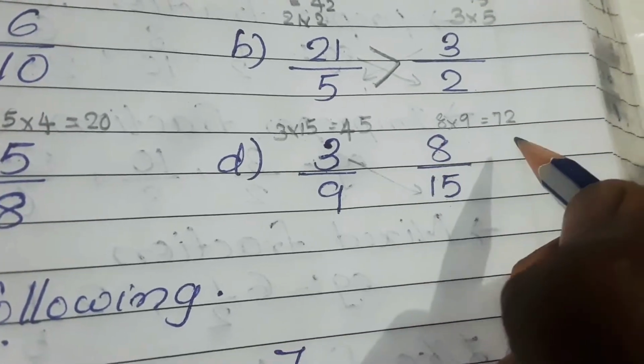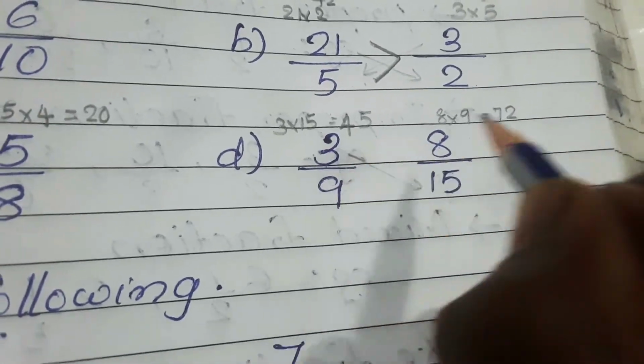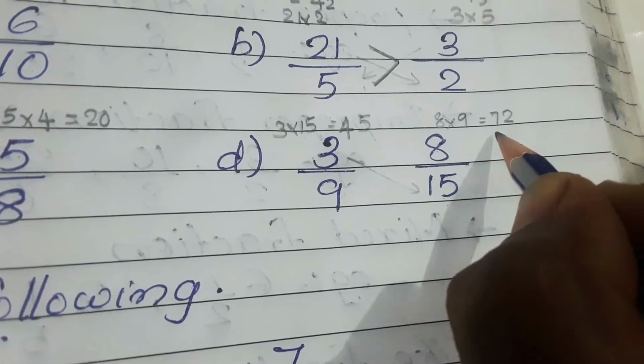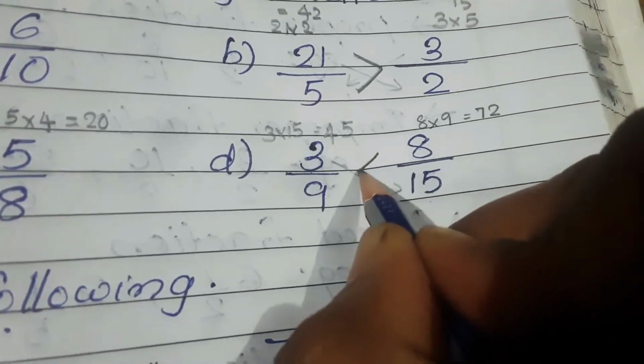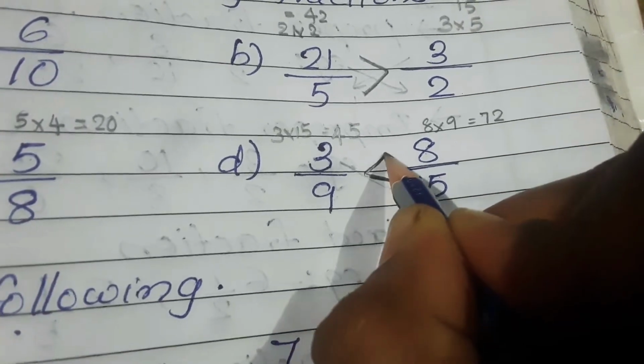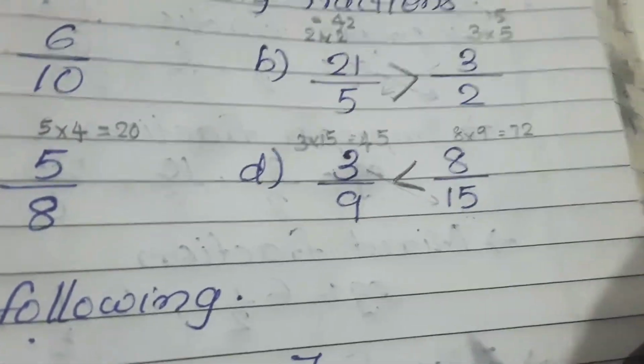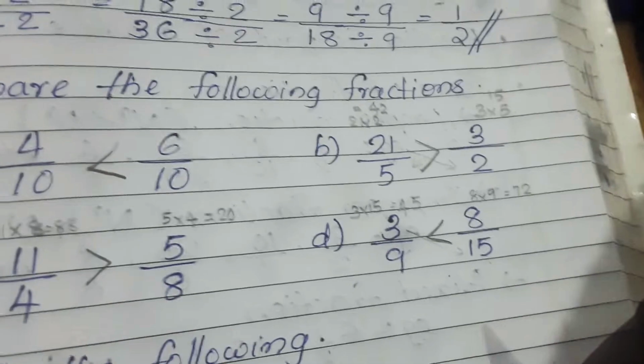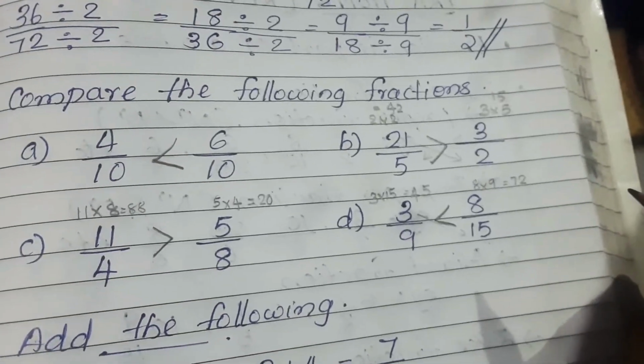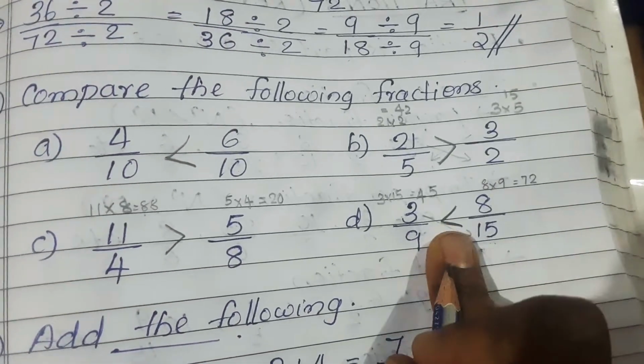Okay. Now look children, which is greater, 45 or 72? Yes, 72 is greater. So you can put a symbol like this. So 8 by 15 will be greater than 9 by 7. Clear children? This is the way of comparing unlike fractions.